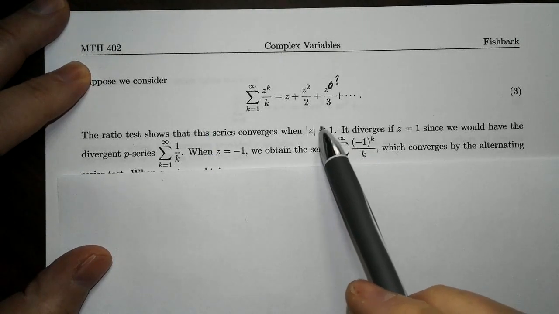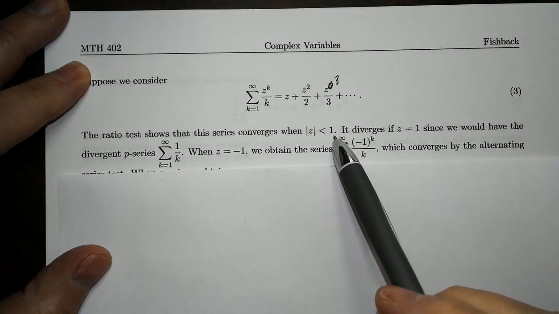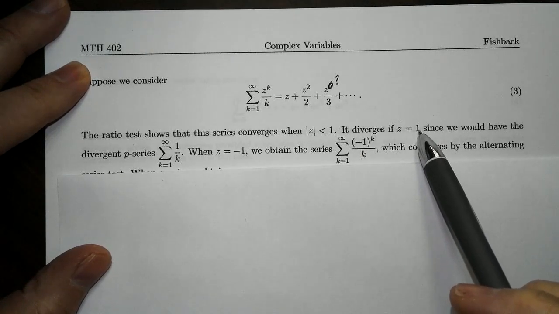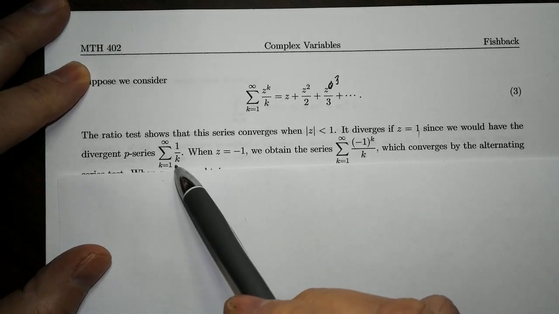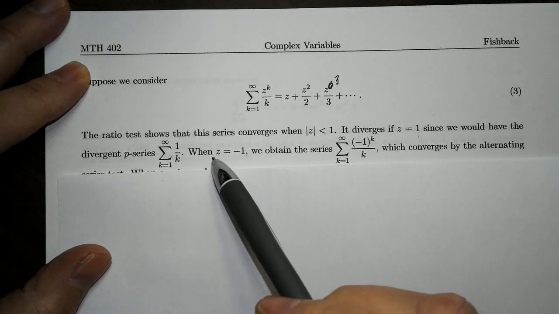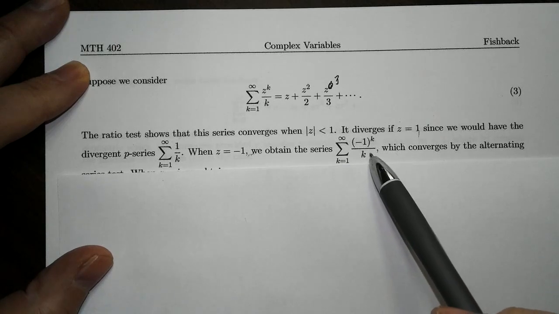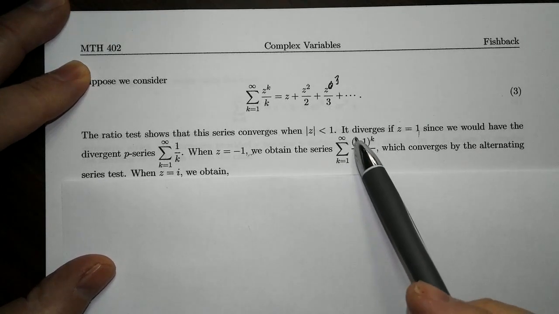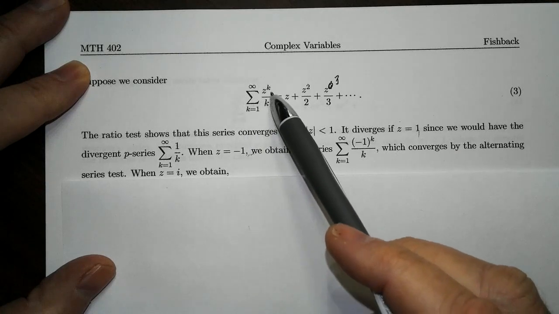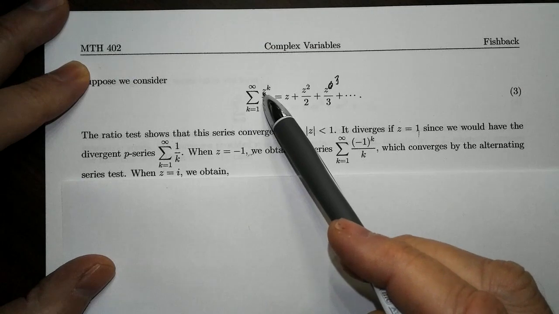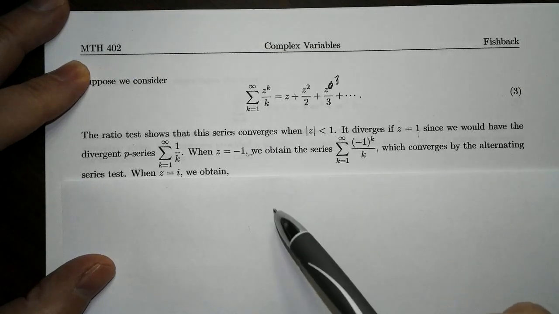series converges when the modulus of z is less than 1. Now what about if the modulus of z equals 1? We know that if z is 1 itself, we would have the series 1 over k from k equals 1 to infinity, and that's a divergent p-series. On the other hand, when z is negative 1, we would get the series minus 1 to the k over k, and this is an alternating series. So we know that the series converges if z is negative 1. We know the series diverges if z is 1, but there are lots of other points on the unit circle.